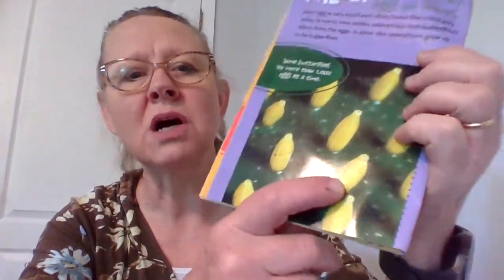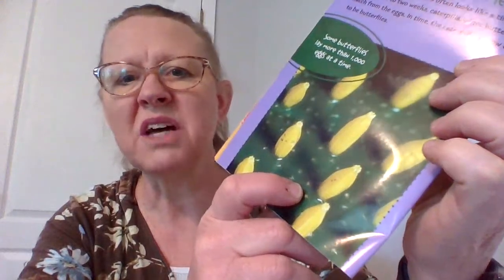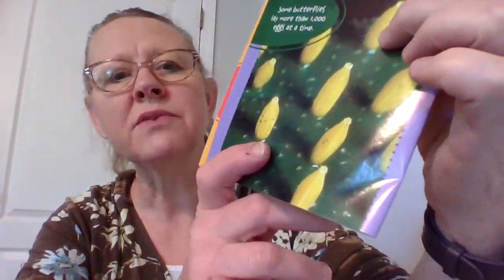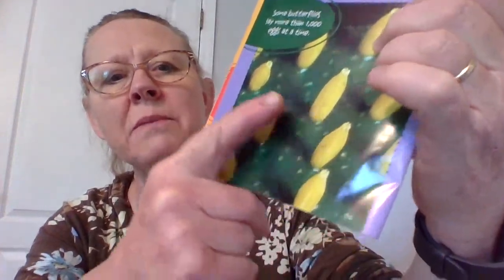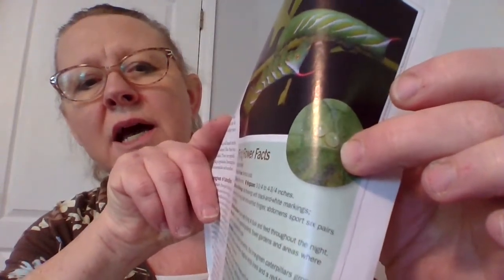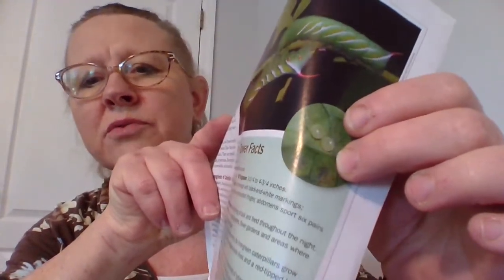These look a little cylindrical. They look different from the other ones, and you'll see how many there are. These are spaced farther apart, and these are real close together, and so they're all different. And then here, this is a moth's egg, and they're shaped round and they're real close together. So they start off life as an egg.